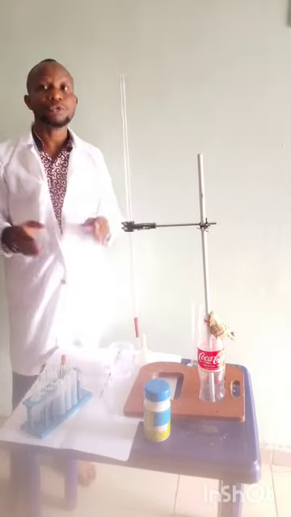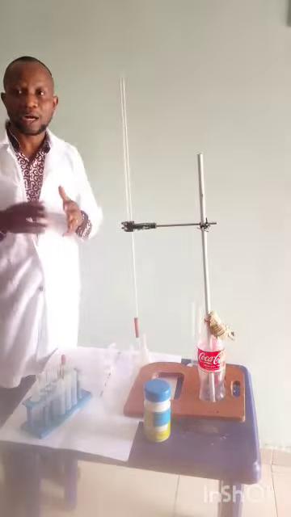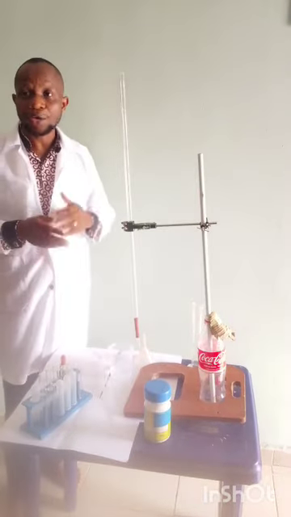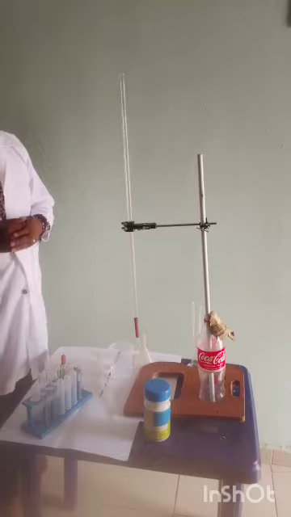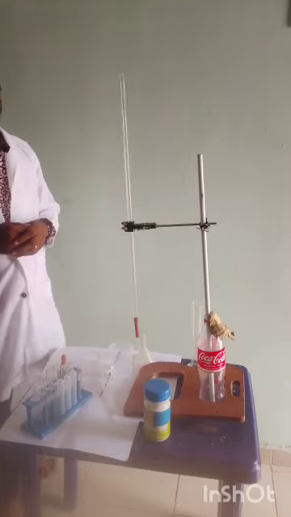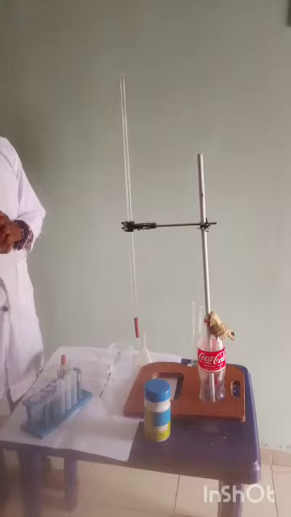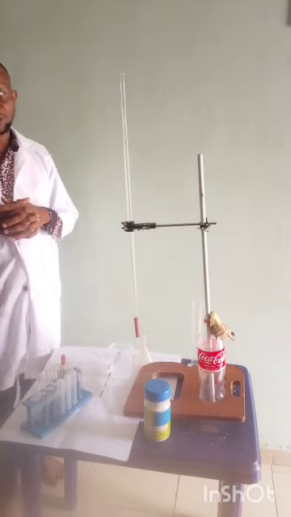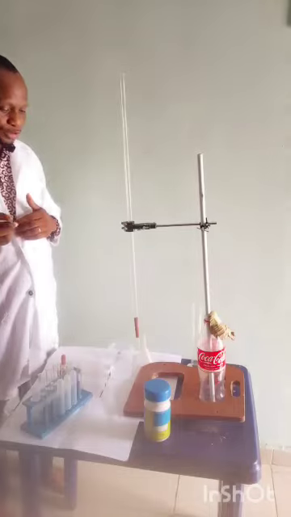But if it is a redox titration between probably KMnO4 and iron sulfate, or iodine solution and a reducing agent, we use starch solution as the indicator. That is the blue-black reaction.